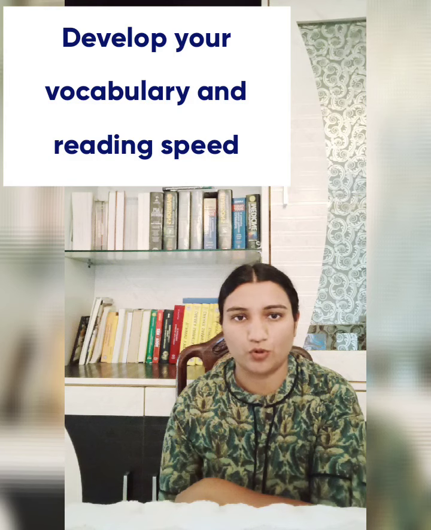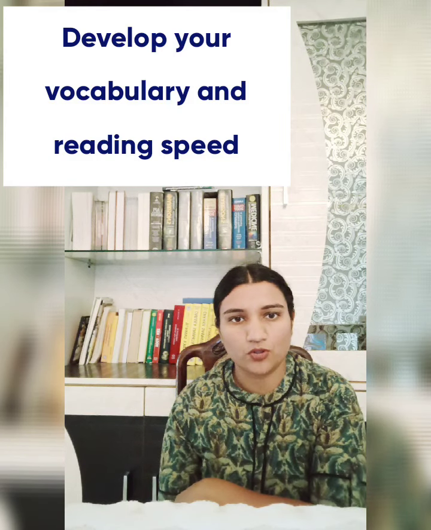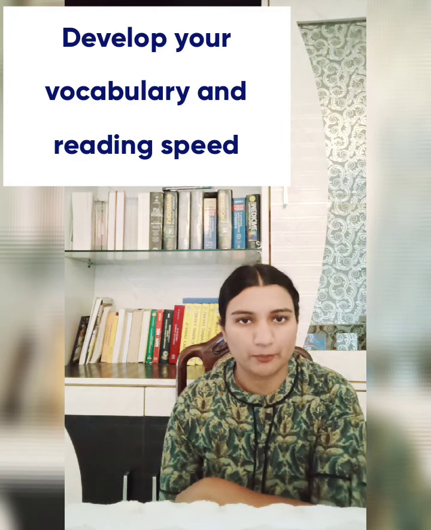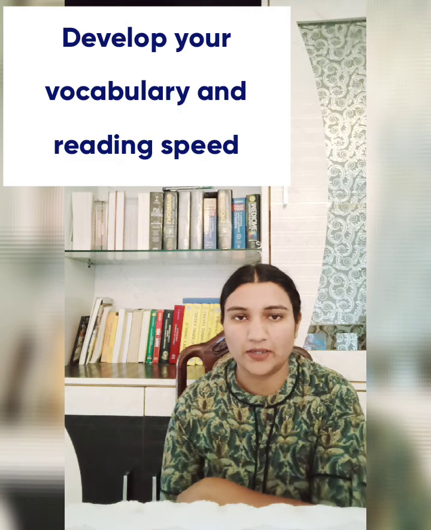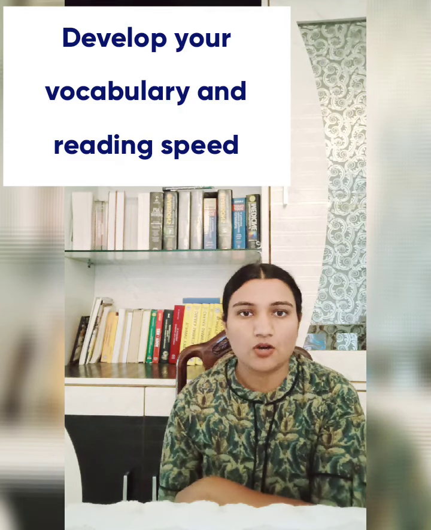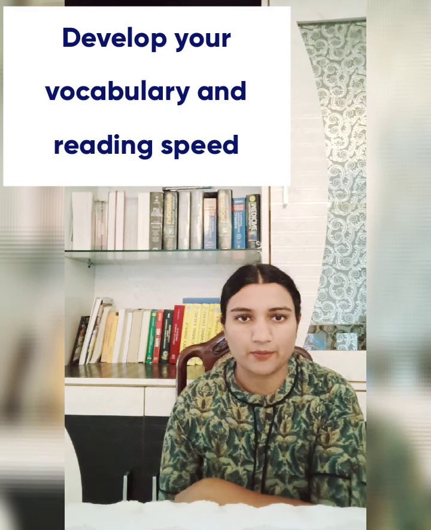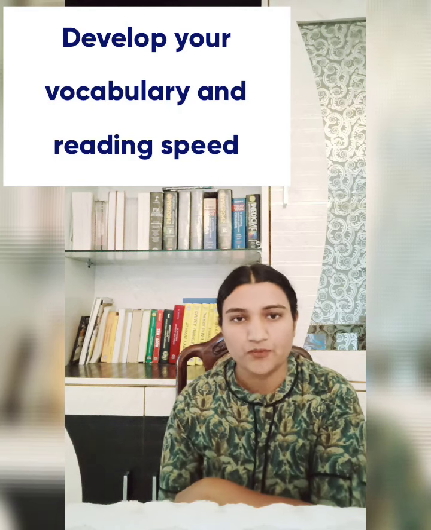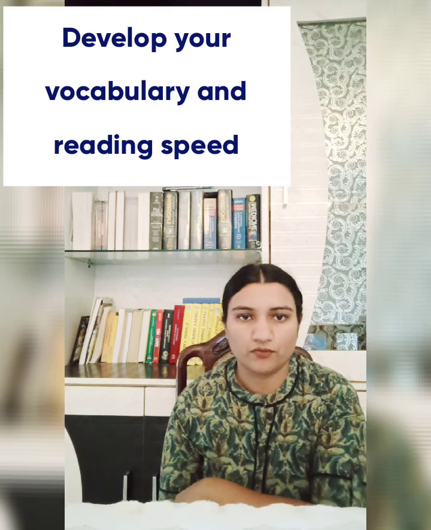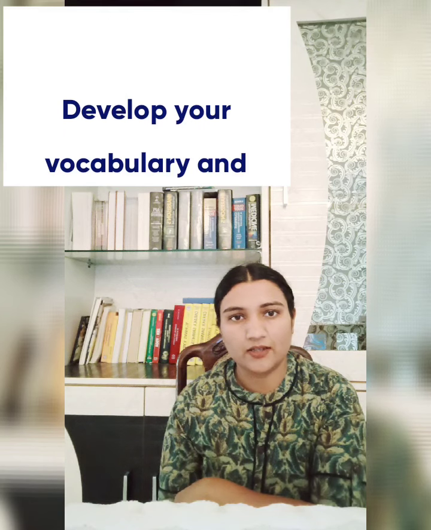Make a separate notebook and write those vocabulary words along with their meanings. Overall, I could say that the reading exam is all about vocabulary. So try to find different vocabulary words and read different texts at speed, so that it enhances your reading speed at the same time.